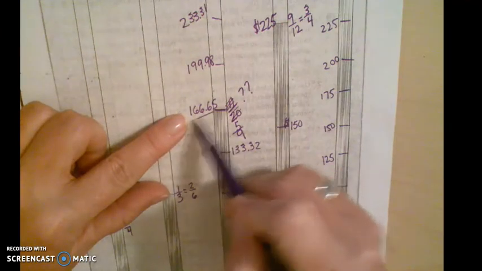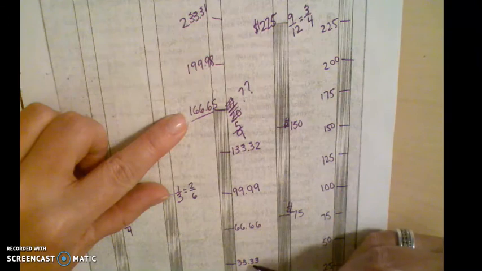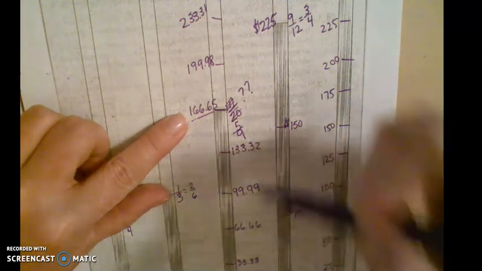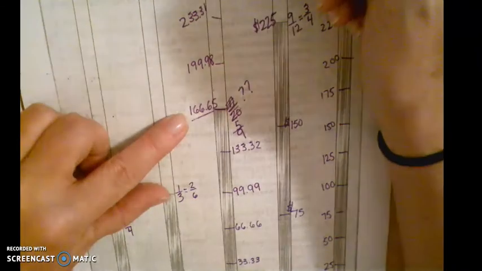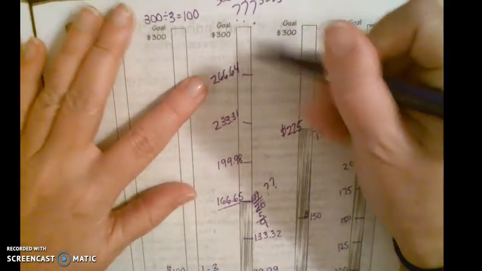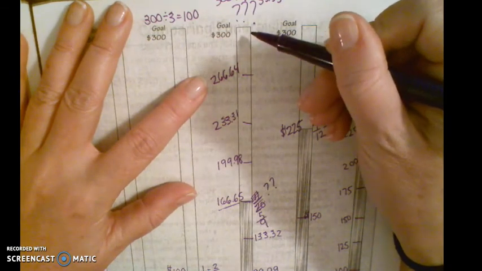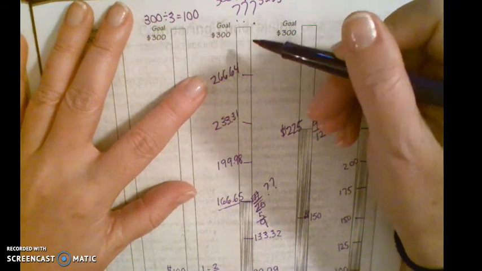And I said that this was $166.65. I did that by adding $33.33 each time all the way up. The problem that makes me feel kind of weird about this is that when I get to the tippy top, I don't reach $300 exactly.